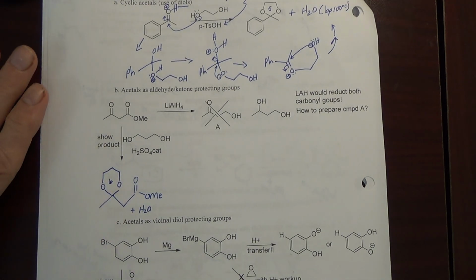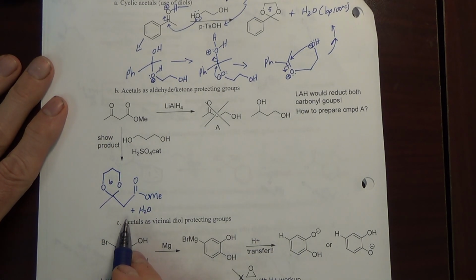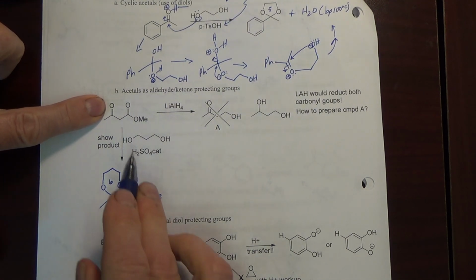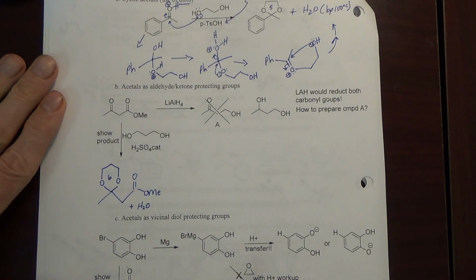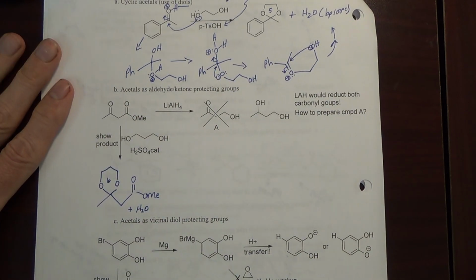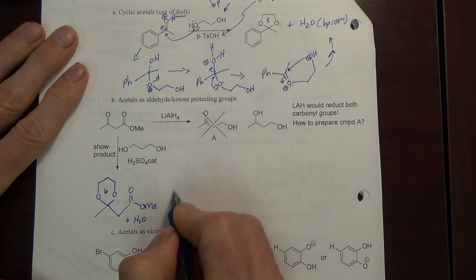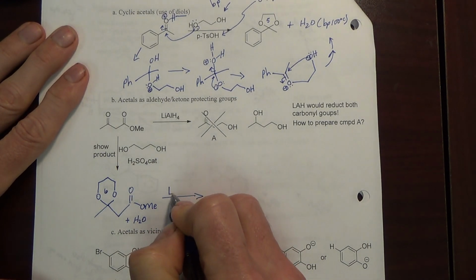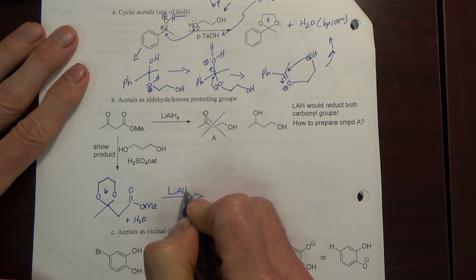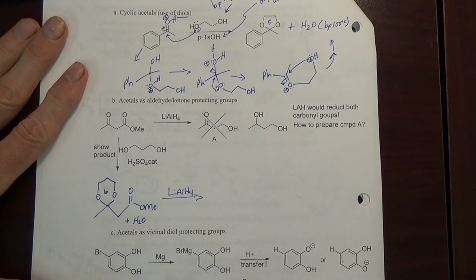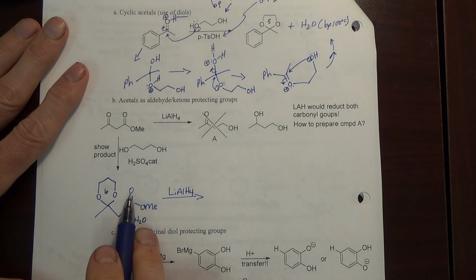Just to reiterate that, the original oxygen is going to be lost as water as the other two oxygens attack that carbon. We've done the mechanism above. Now we can come in here with our LAH, and it will only react with the ester because we only have one carbonyl now.